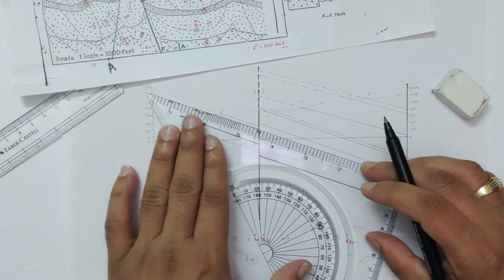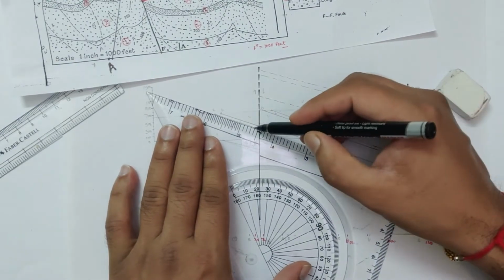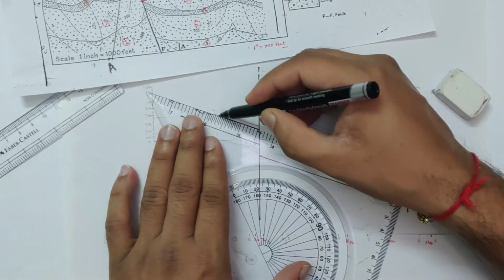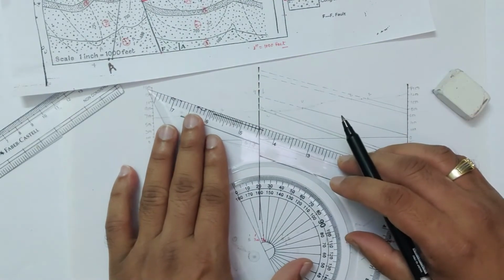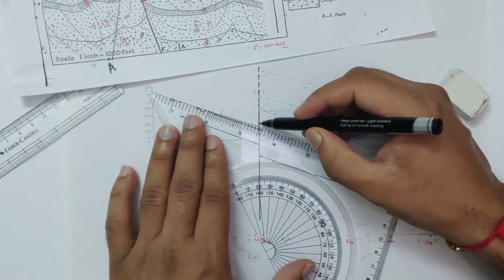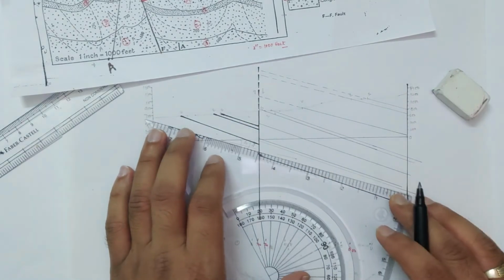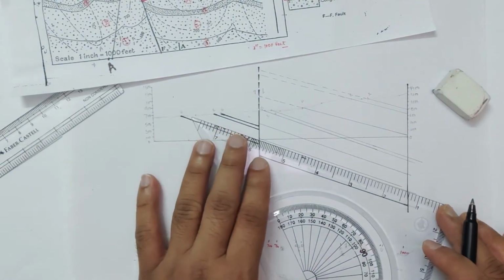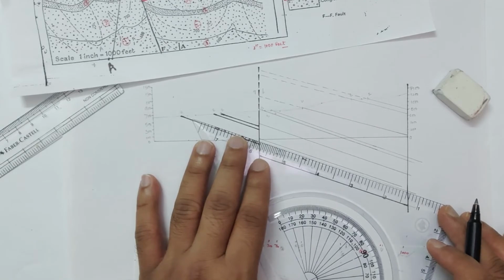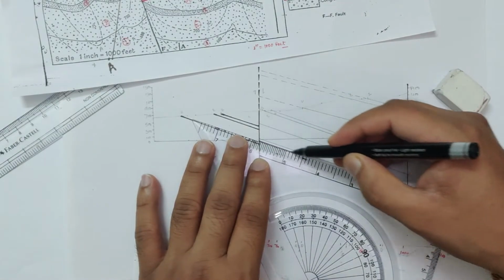We have the upper trace for bed number 2, that is the lower trace for bed number 3 over here in this block, and for bed number 4 the lower trace is this one, and this is the upper trace for bed number 3. Similarly in this block as well, this will be the upper trace for bed number 2, lower trace for bed number 3.